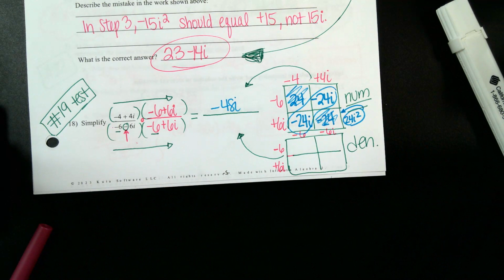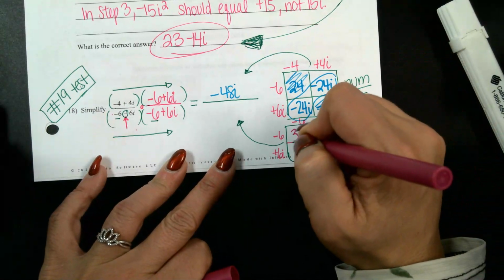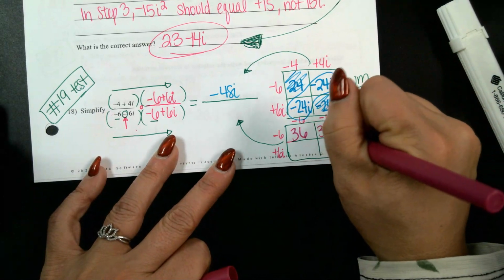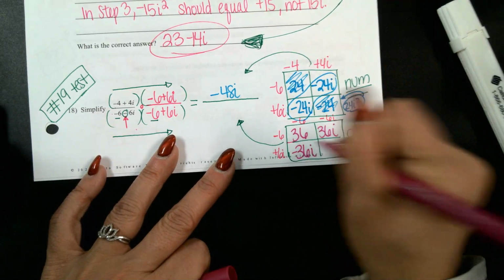Now, if it was like 24 and -10, you'd put a 14. Normally, we have two terms up top. That's what I'm getting at. But here, we're just going to have one. And then the other one, I have a 36i, -36i.